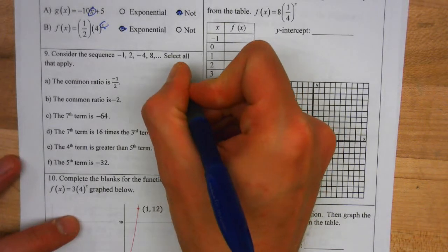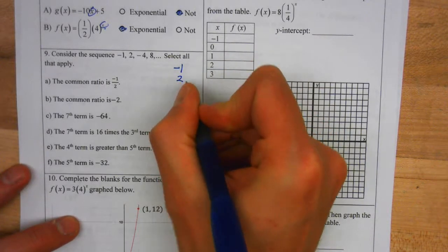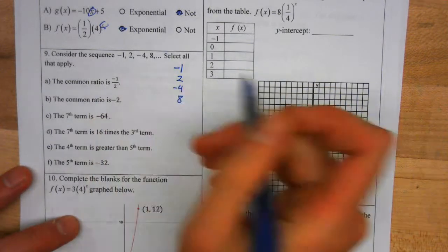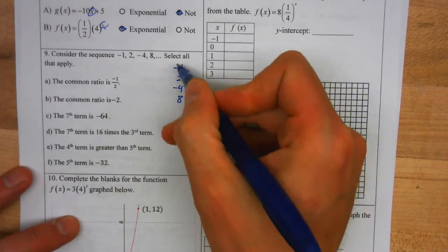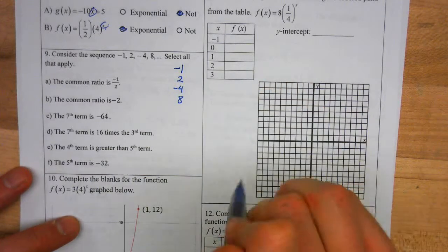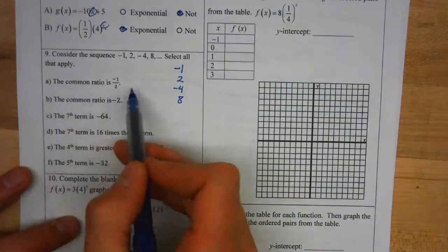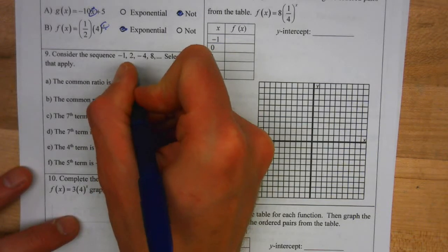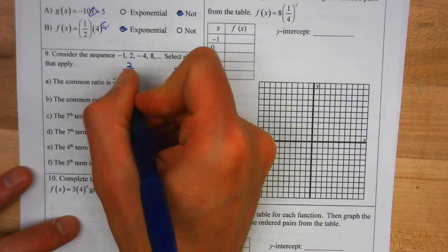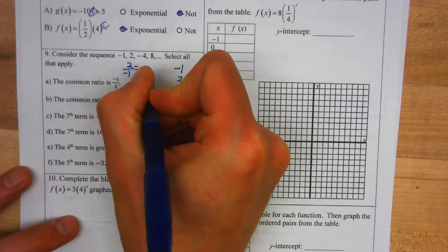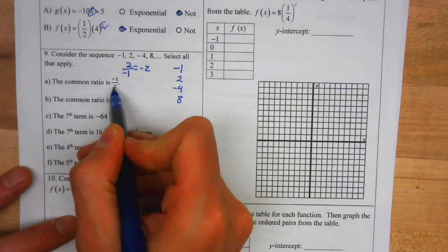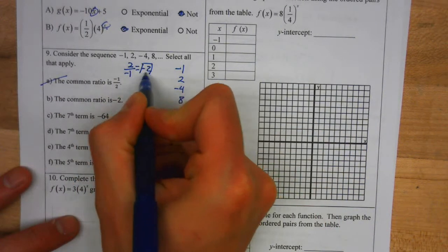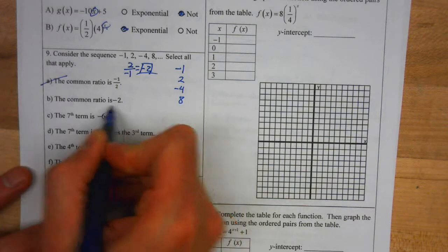What I'd like you to do is write out your sequence. I'm just going to write it out vertically. If you don't like vertically, don't write it vertically. I'm doing it vertically because I have more space to work with down here. It says the common ratio is -1/2. So we can take the second one and divide it by the first one, and of course, this gives you -2. So -2 is not -1/2, so that is not the common ratio. But look, the next one says the common ratio is -2. That is true.